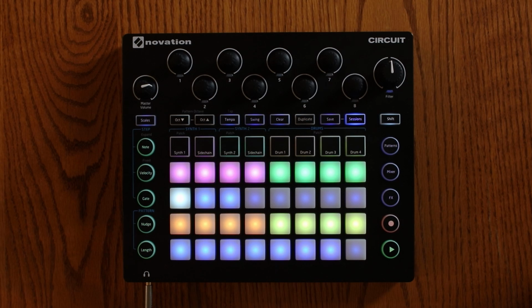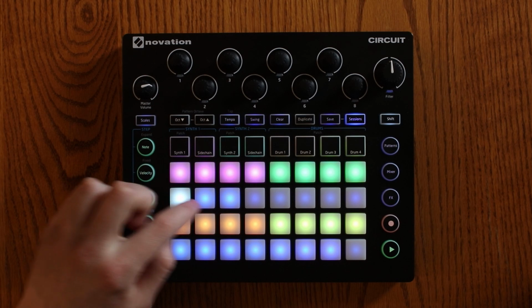So if we go back to the session view here, how I wrote the song was I basically came up with 3 main chord progressions in 3 different sessions.